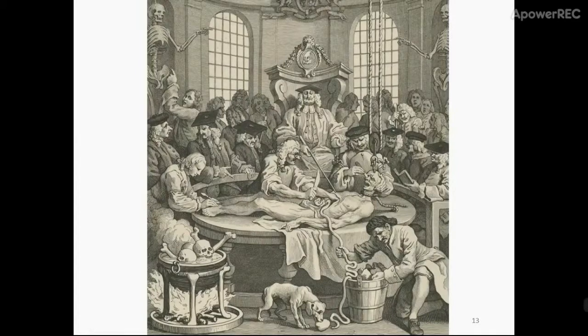This is the famous drawing named The Reward of Cruelty, where it is shown that a dissection was performed on a criminal who was condemned by hanging. It was the ancient time of anatomy before the Renaissance. At the time of the Renaissance, anatomy was learned from dissection as well as drawings.